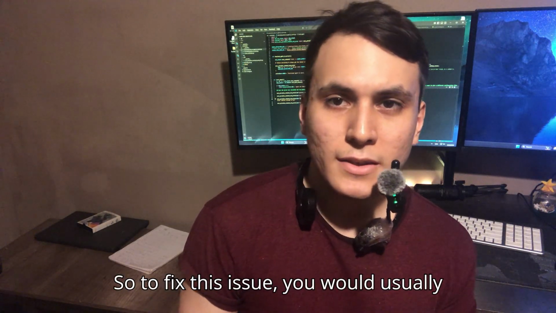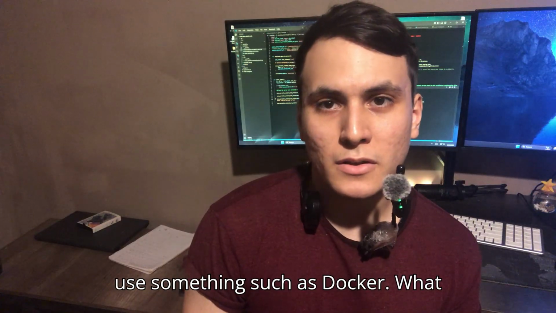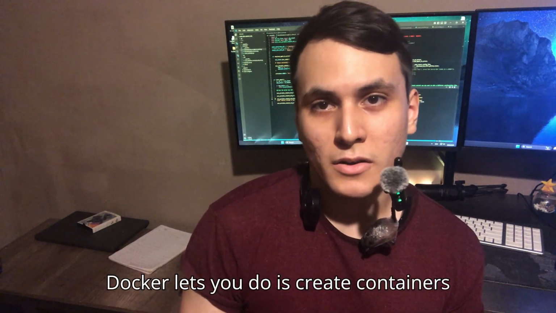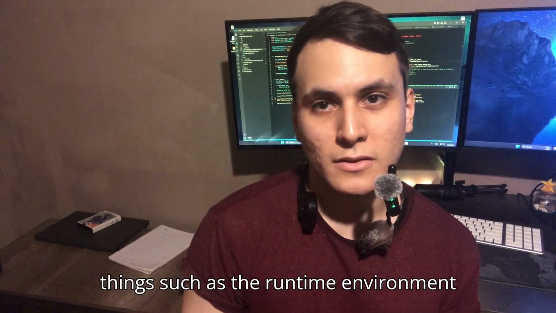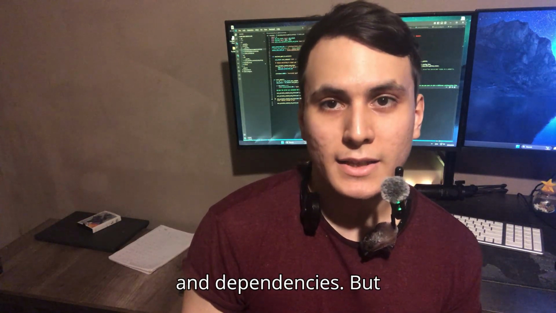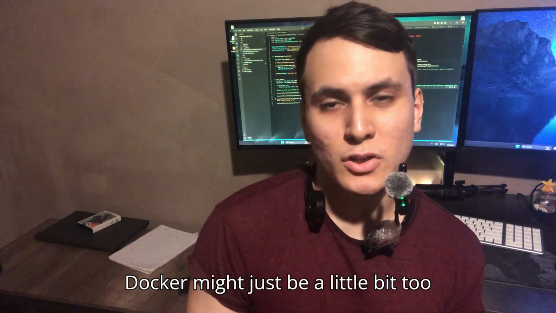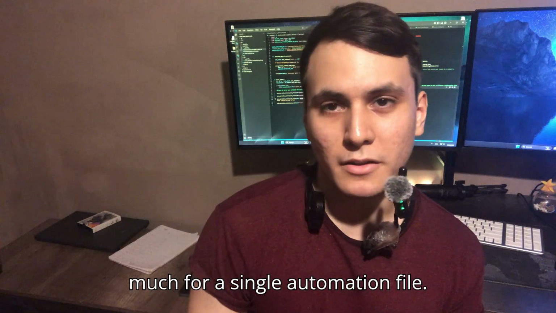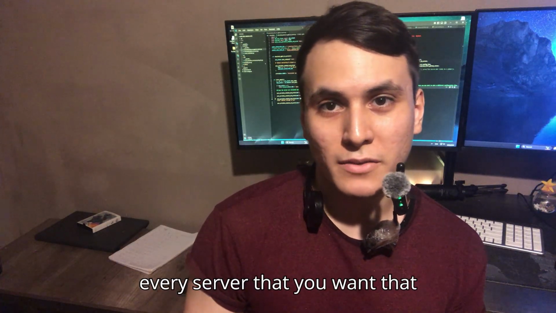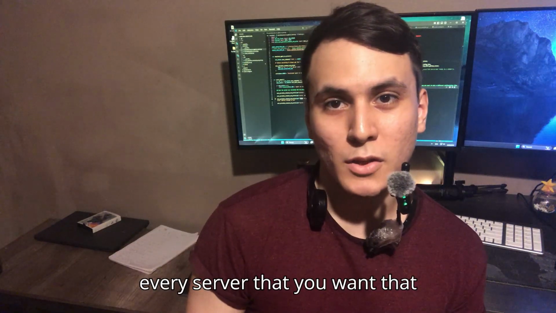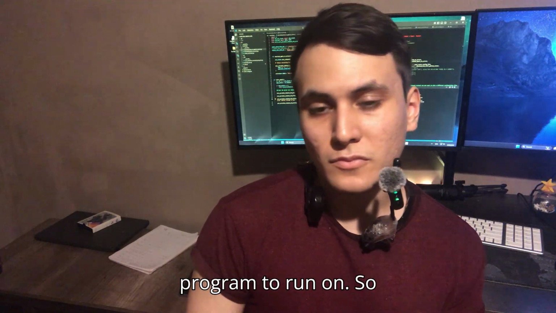So to fix this issue, you would usually use something such as Docker. What Docker lets you do is create containers of an application that already package things such as the runtime environment and dependencies. But Docker might just be a little bit too much for a single automation file. Not only that, but you need Docker on every server that you want that program to run on.